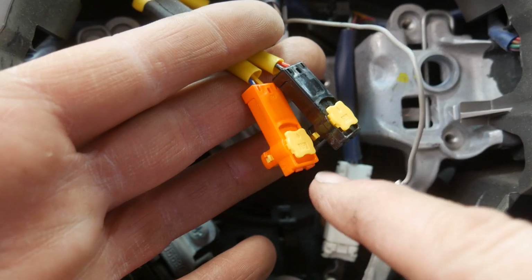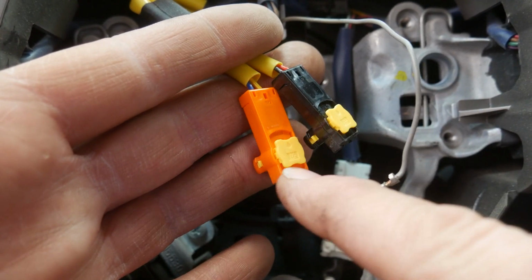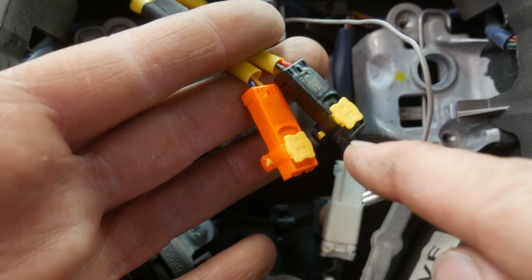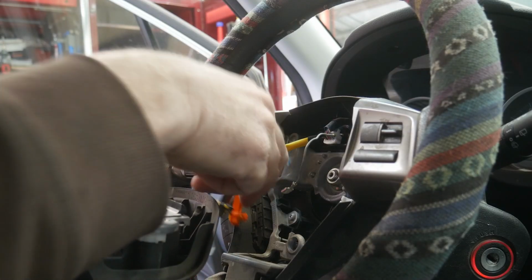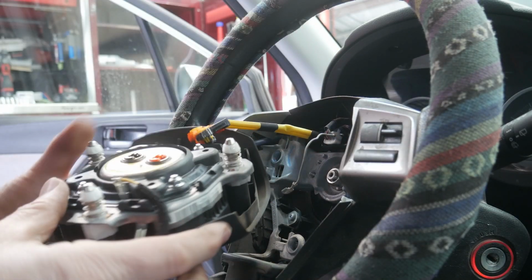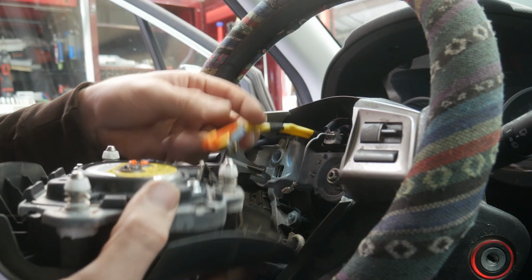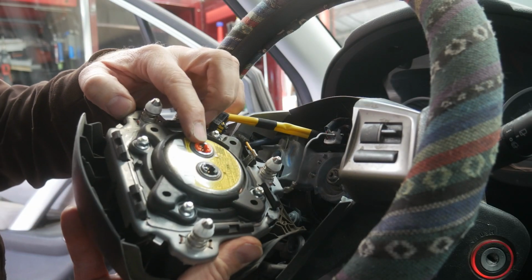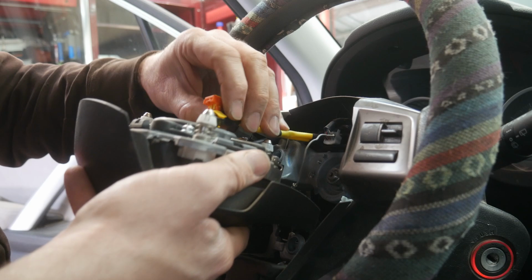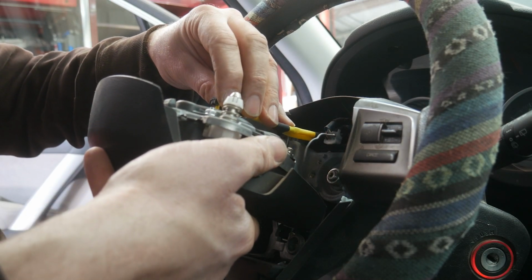A little bit different design than the one we took out. These lock tabs are slightly different, but everything should work perfect. At least these ones have the right color combination. I think our other one was green and black, or green and yellow, black and yellow. This has an orange and black, which matches our clock spring. So who knows what someone had done previously.